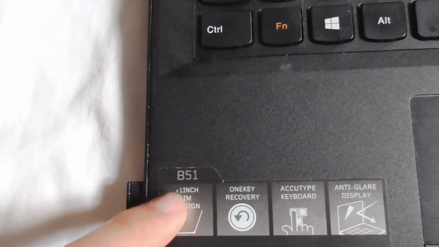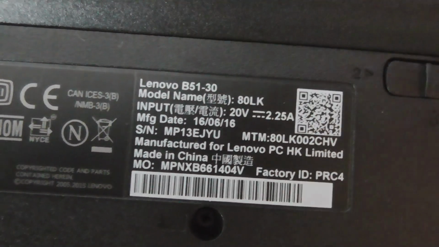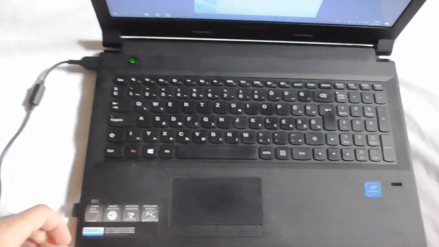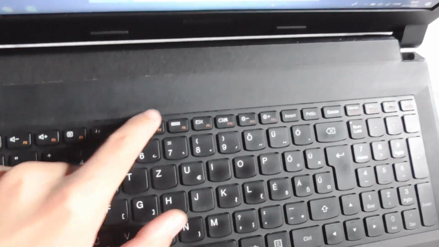Okay, here's this laptop. It's a Lenovo B51-30. The 30 is visible down here. B51-30. Let's see how to reverse these keys.